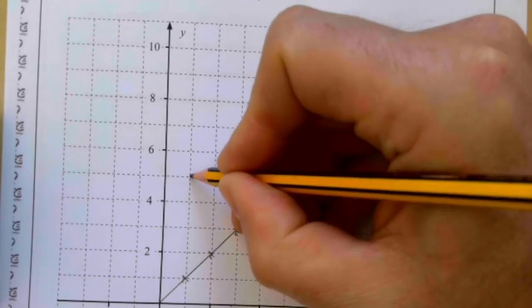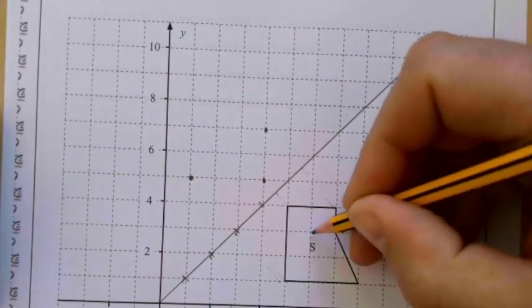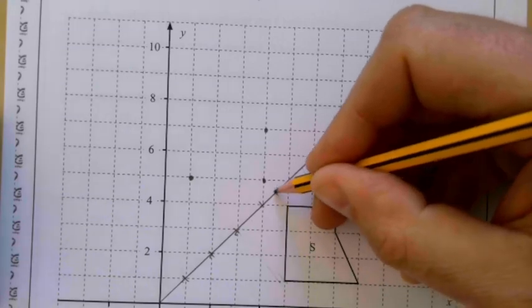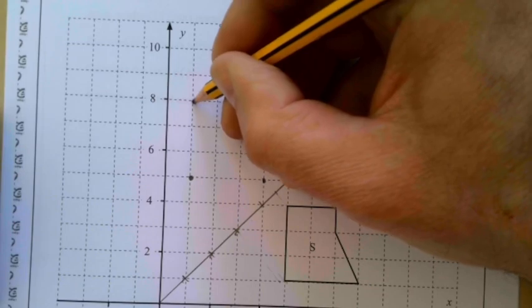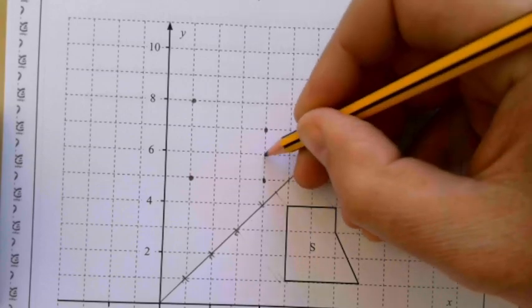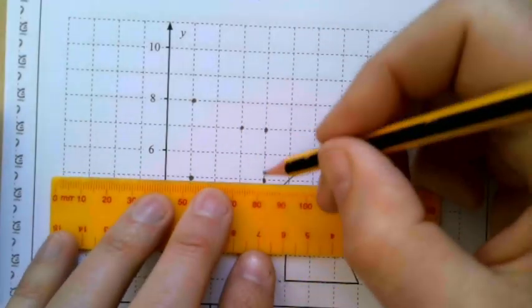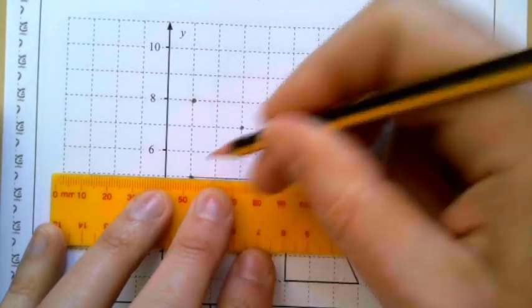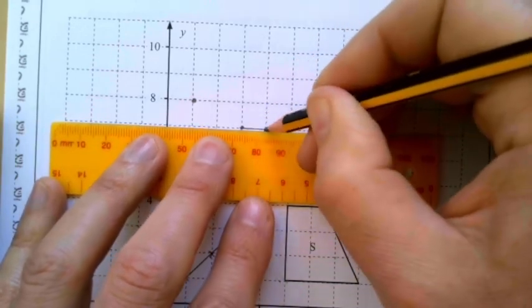That's 2 squares. So we go 2 there. This point here is 1, 2, 3 and a half. So there's a half, 1, 2, 3. And then this point here, 1, 2. That's 1, 2. So you can see the new shape. Nice thick lines so that we can see them okay.